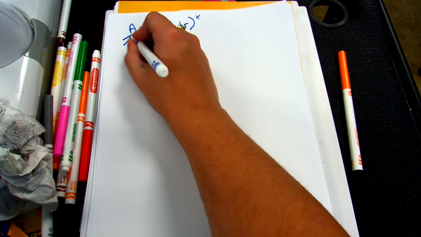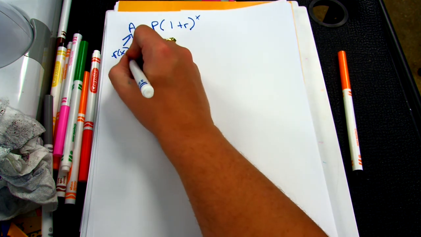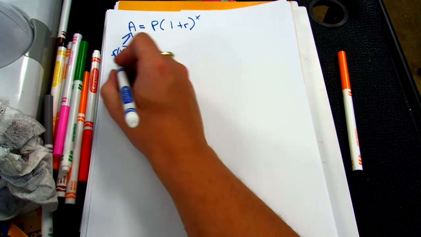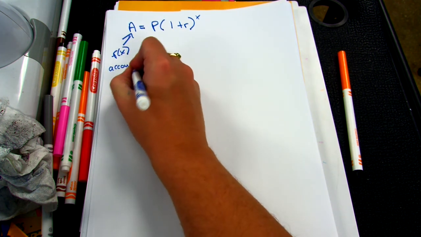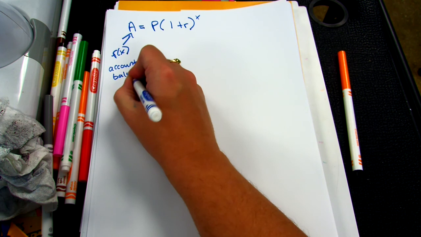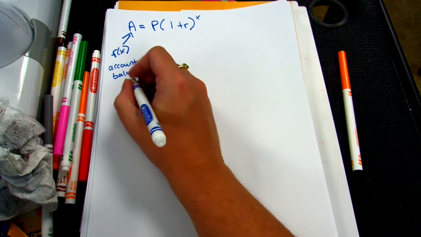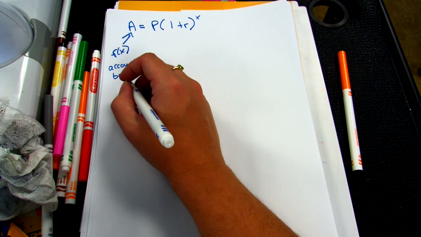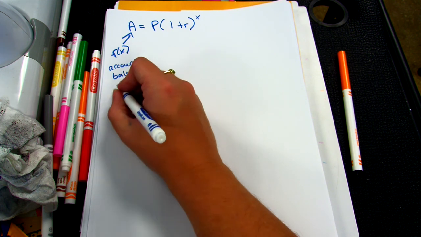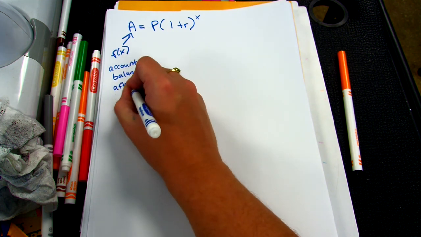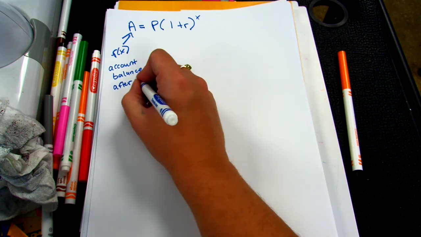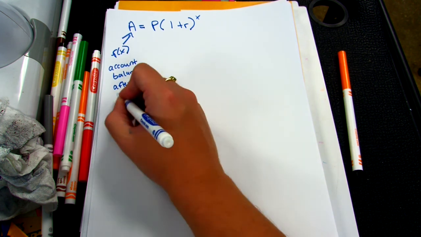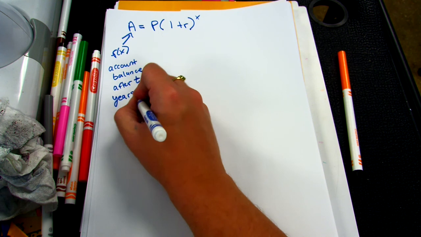A, which is sometimes called f of x, is going to be the account balance after t number of years.